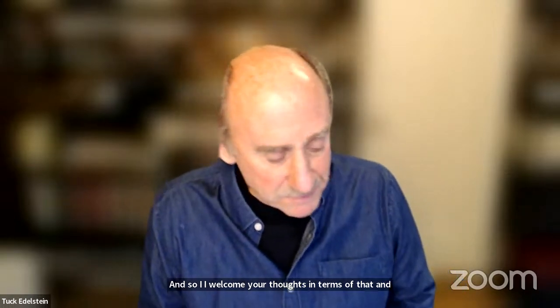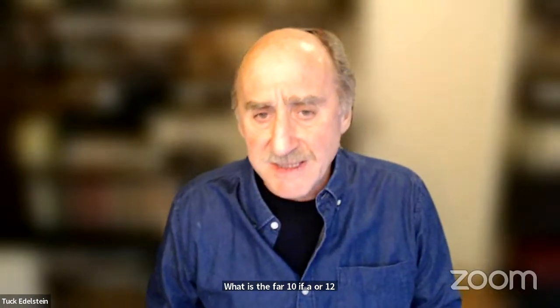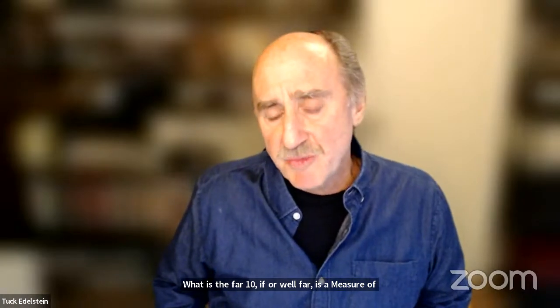As far as what is the FAR 10, FAR 12? FAR is a measure of density, building density, of development density, and it's a multiple of a building.